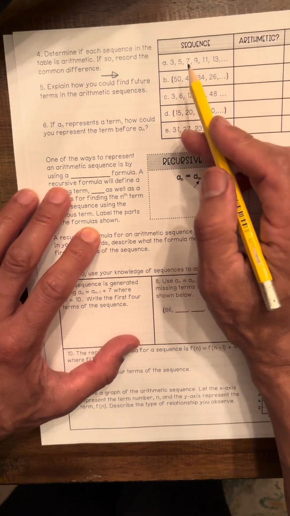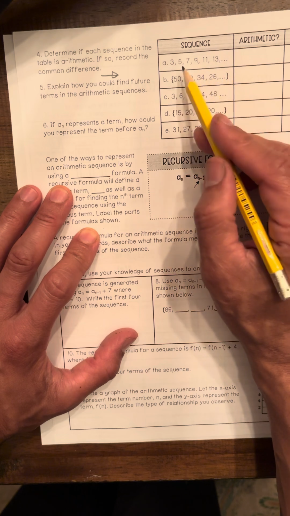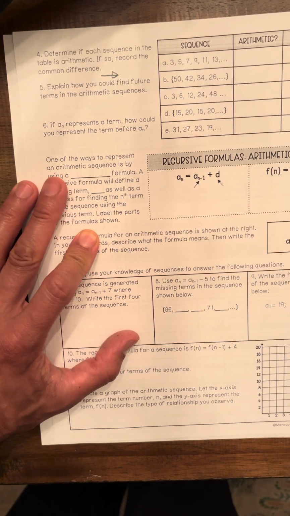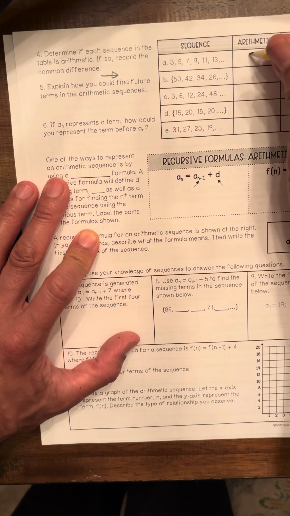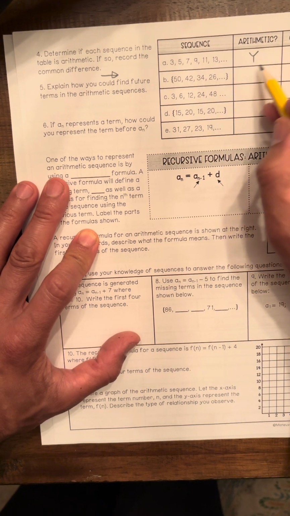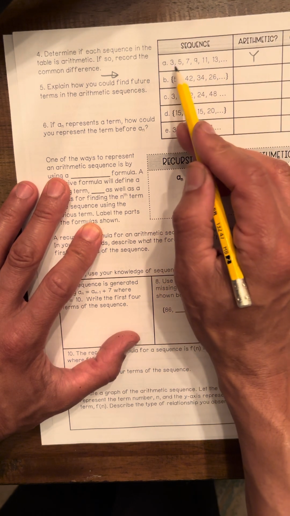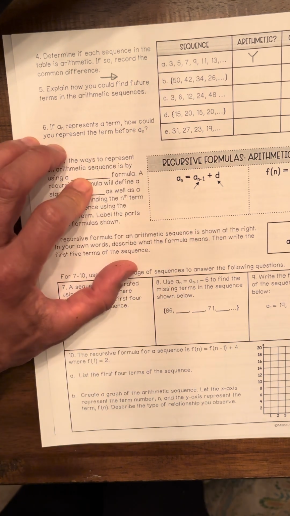So this sequence right here, 3, 5, 7, 9, 11, and 13, is that an arithmetic sequence? Do you see a pattern where they just keep adding the same number? Looks like they just keep adding 2 over and over. So yes, this is an arithmetic sequence. What's the common difference? Meaning, how much did they increase from term to term? They increased by 2.